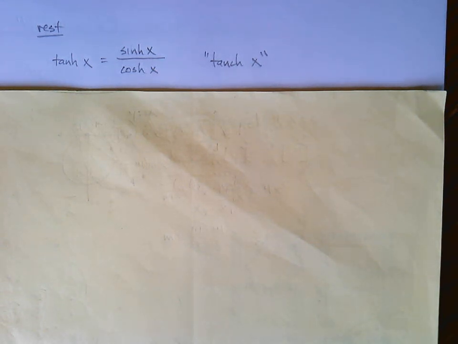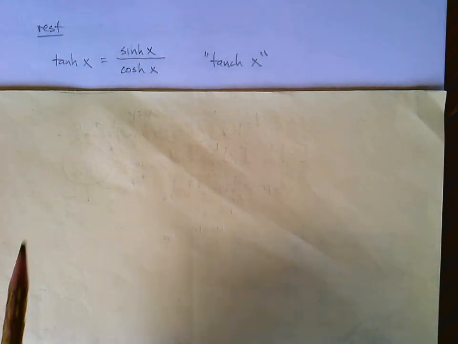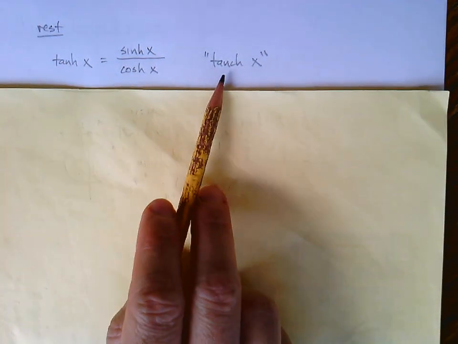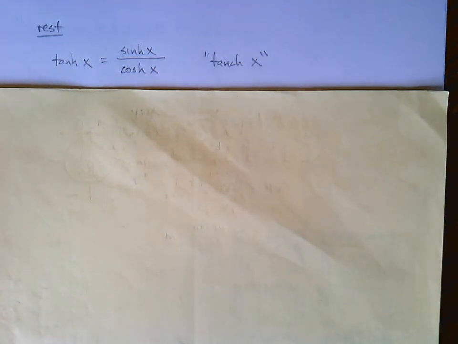The next is hyperbolic tangent of x, tanh of x. And that's defined just like the trig functions are. Now we're starting to see a connection. This is defined as sinh of x over cosh of x. And for the hyperbolic tangent, we want a nickname for how to say that, and we're going to go with tanch, kind of like ranch.